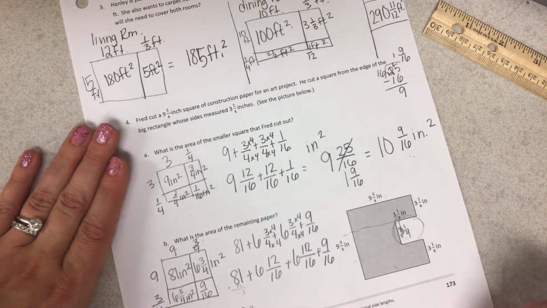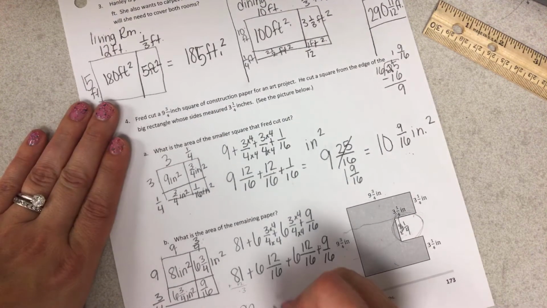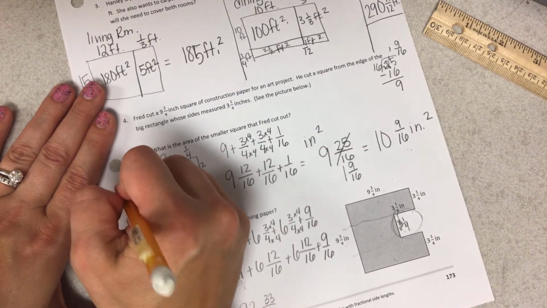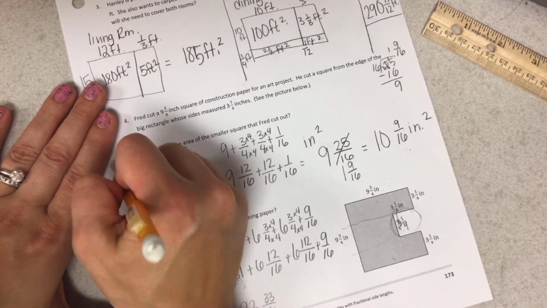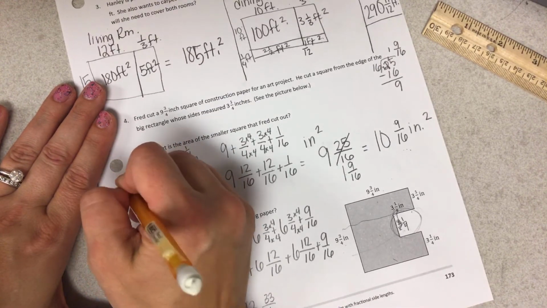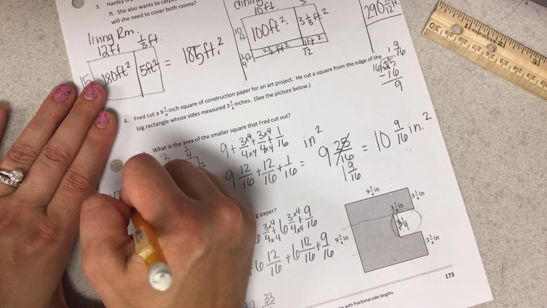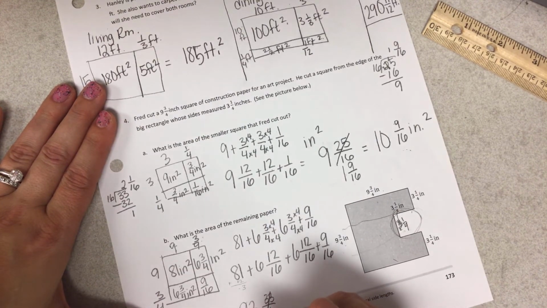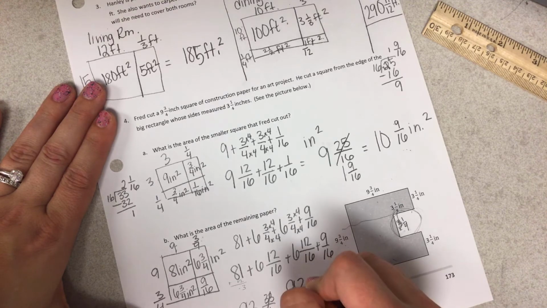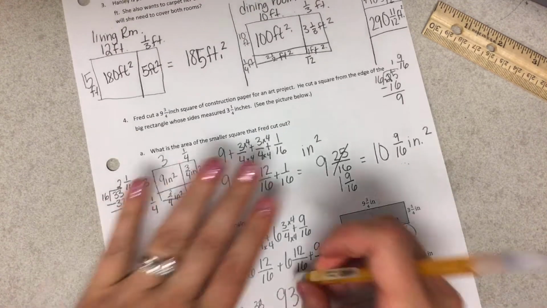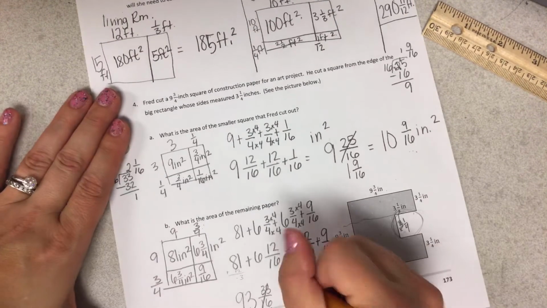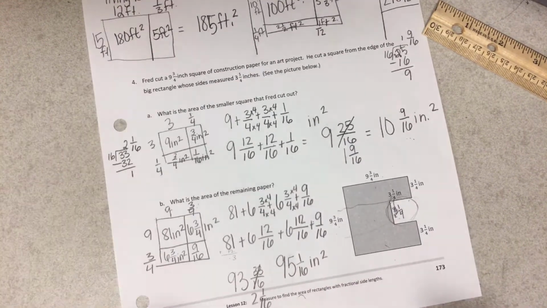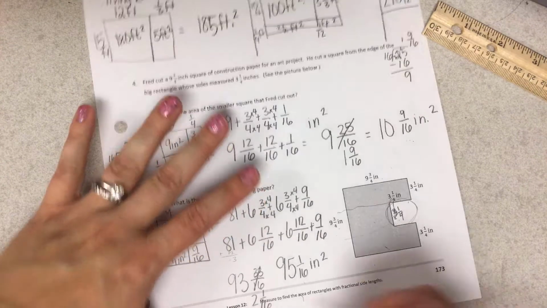Then 12 plus 12 is 24, and 24 plus 9 is 33 sixteenths. So this is actually 2 1/16. So it's 93 plus 2, it's 95 1/16 inches squared.